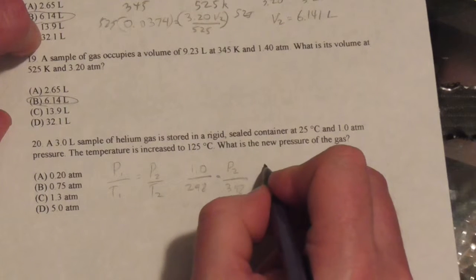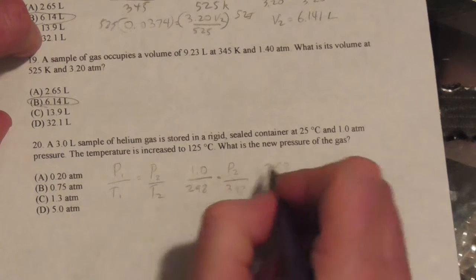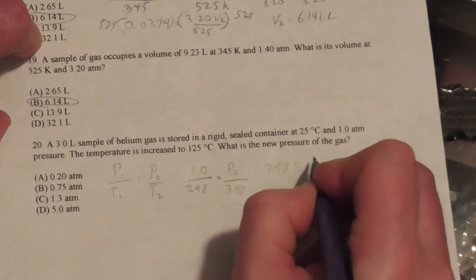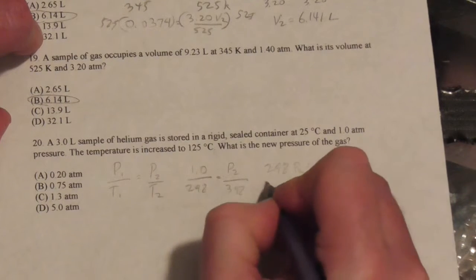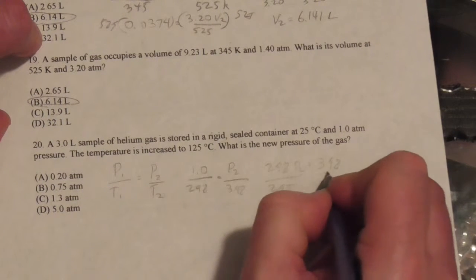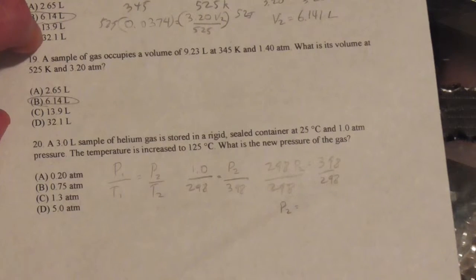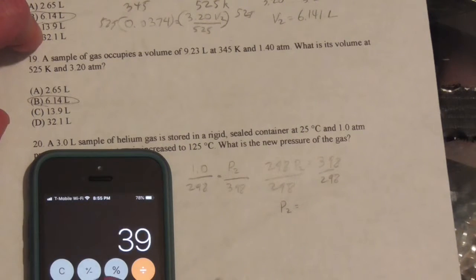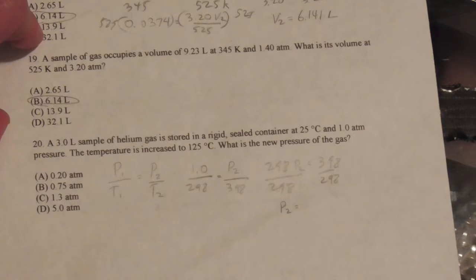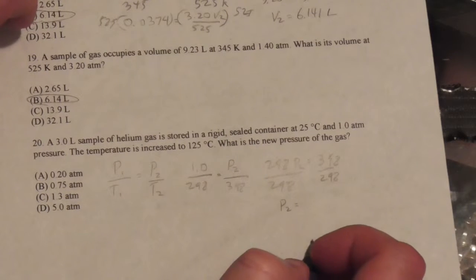Now, 298, I can cross multiply here. 298 P2 equals 398, divided by 298, and I end up getting P2 equals 398 divided by 298 equals 7.48. What the heck?